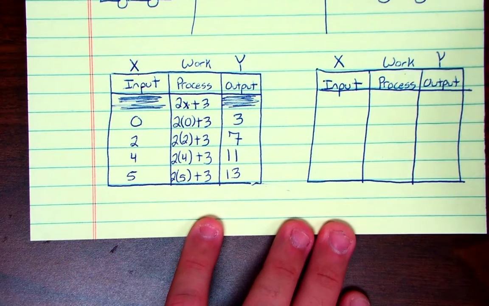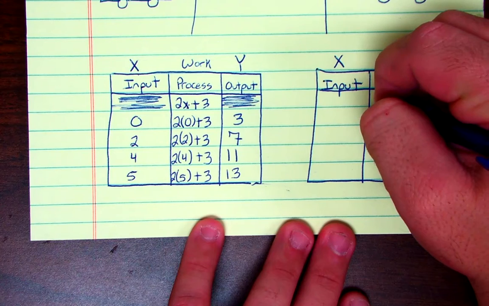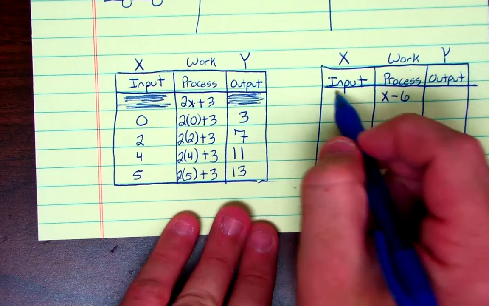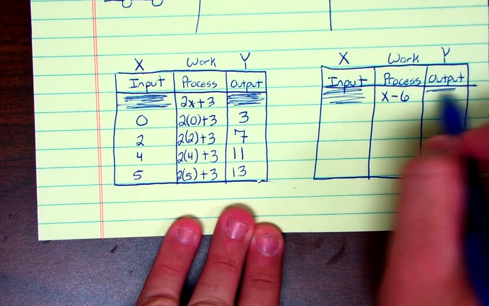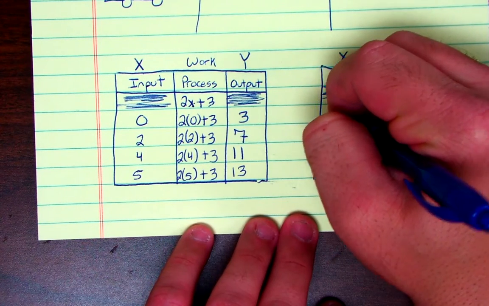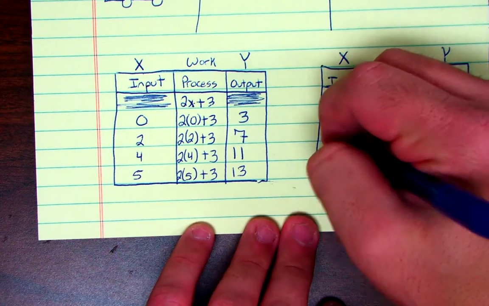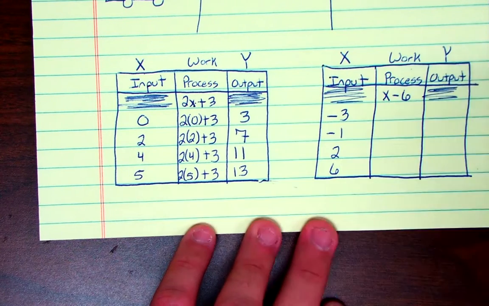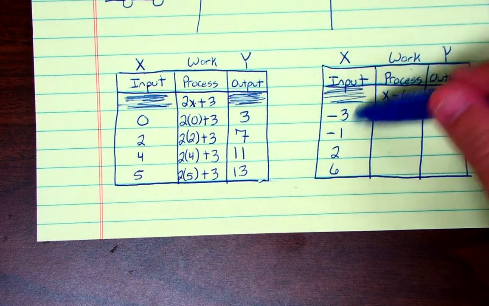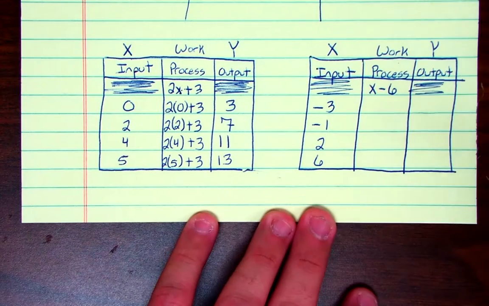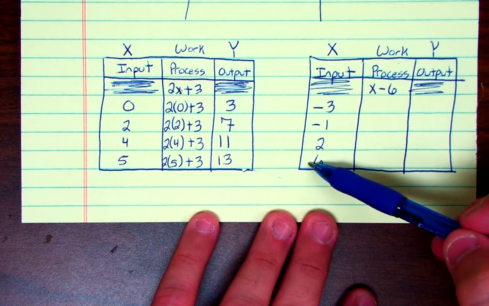So let's say this time my process is going to be X take away 6. So X minus 6. And let's say this time, I'm going to throw in some pretty tough numbers. Let's say negative 3, negative 1, 2, and then 6. How did I get these numbers? Guys, I just made these numbers up. I just made them up. It's okay. All right. So we have our input.